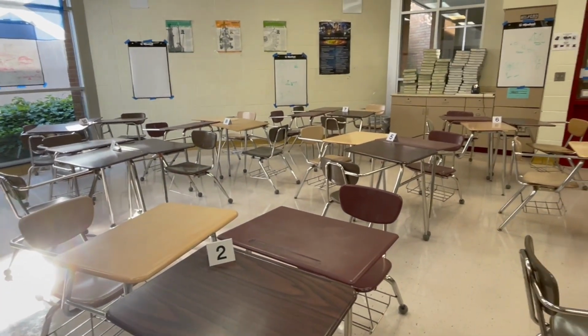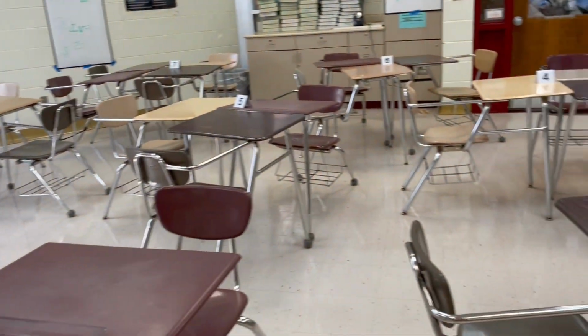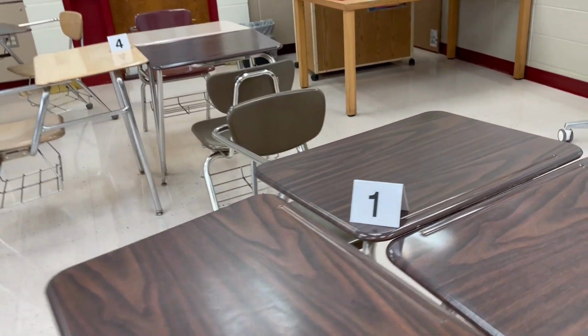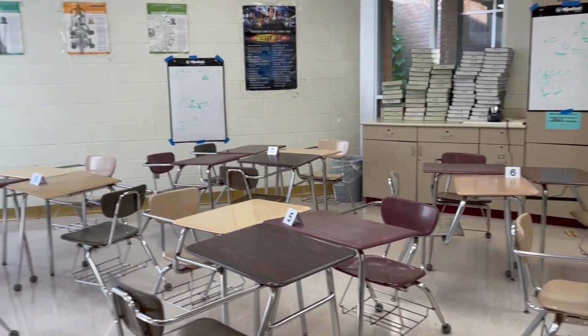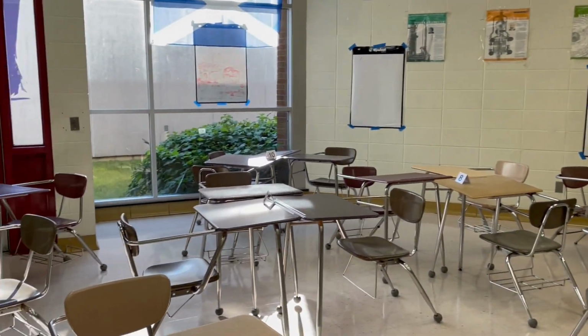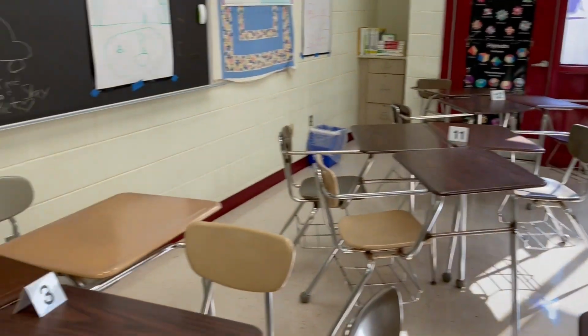To show you what I did with the groups of desks. So I got some table numbers. They were pretty inexpensive online. And so when the students come in, I'll have a random group generator that tells them which group to sit at.